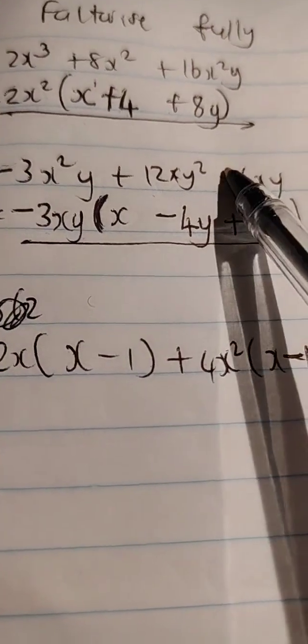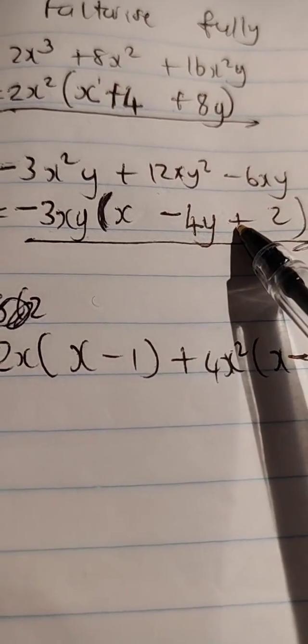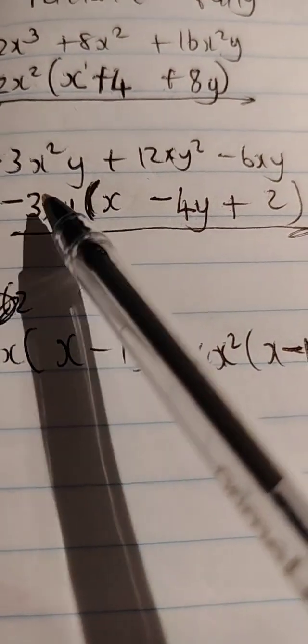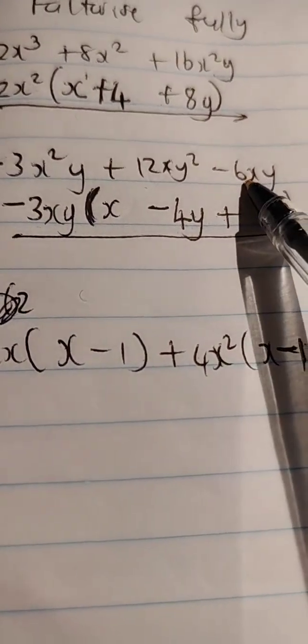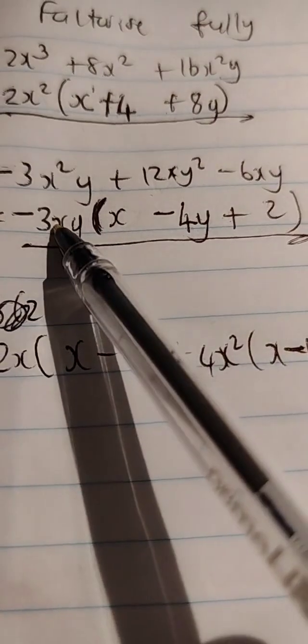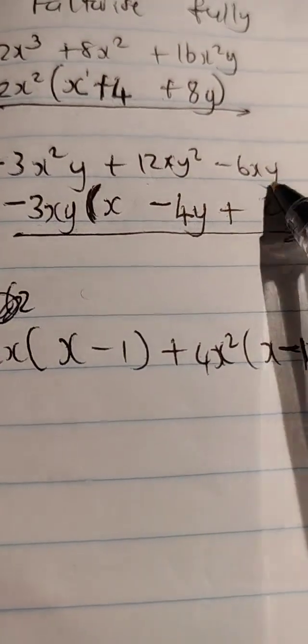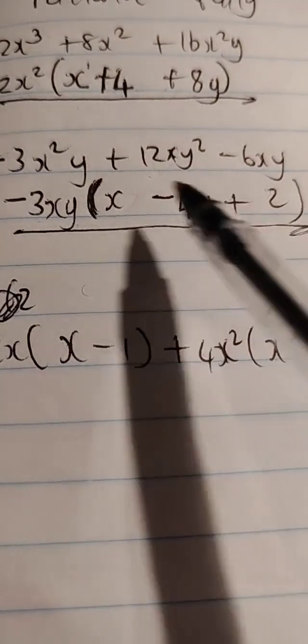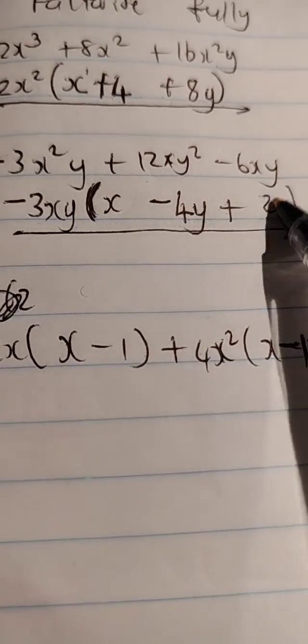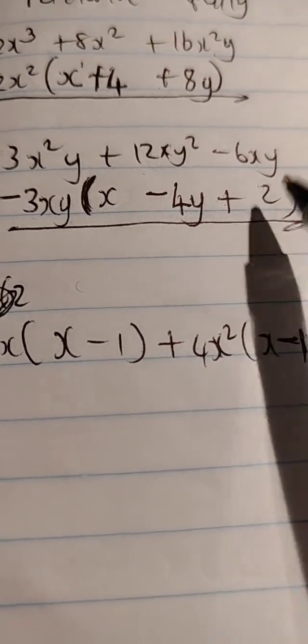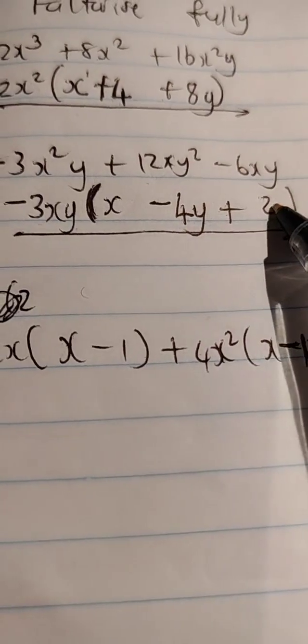Negative times a what gives you a negative? It's a positive. Then 3 times what gives you 6? Or in other words, what is 6 divided by 3? 2. You took out an x, you need an x. Do you need to add another? No. You took out a y, you need a y. Do you need to add another? No. So that means our last term is positive 2.